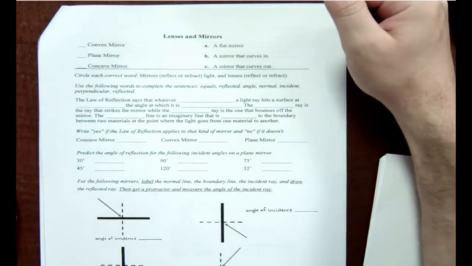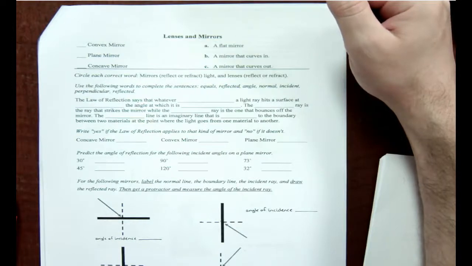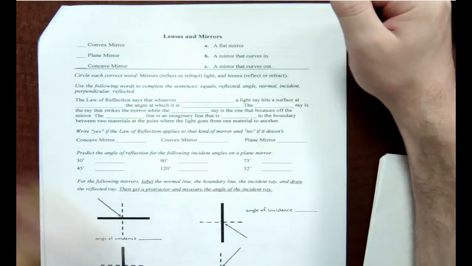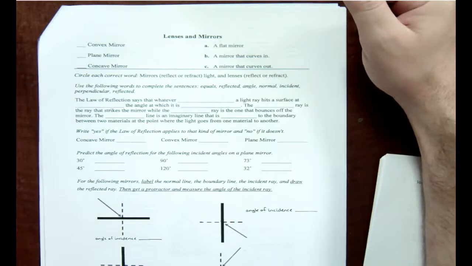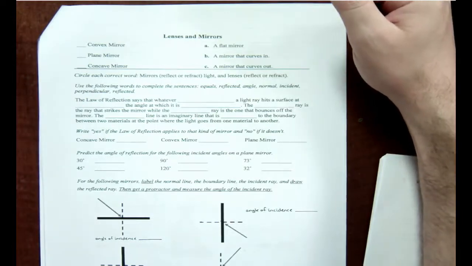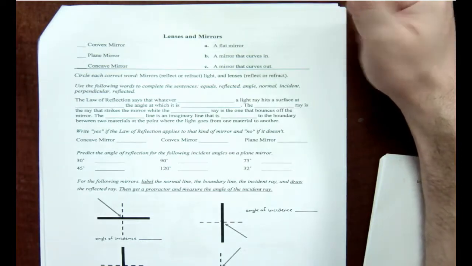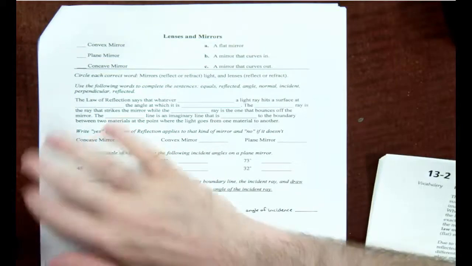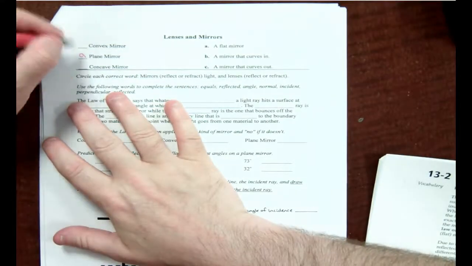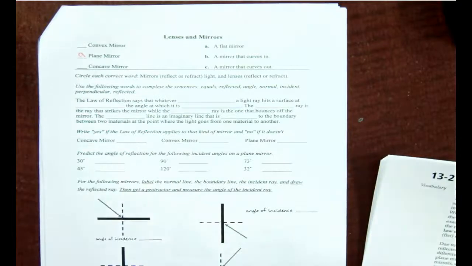Types of mirrors. You have convex mirror, plane mirror, and concave mirror. So, let's go over this. Obviously the easiest one is a plane mirror, what you're used to seeing every day. It's just a flat mirror, right? So let's go ahead and mark that one because it's easy, right? Now let's look at convex and concave.